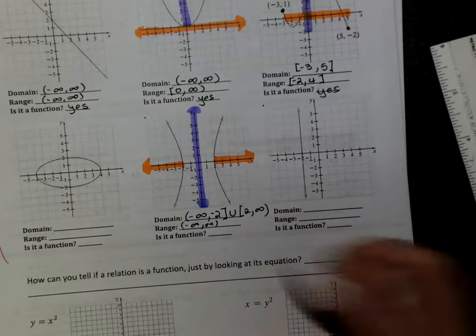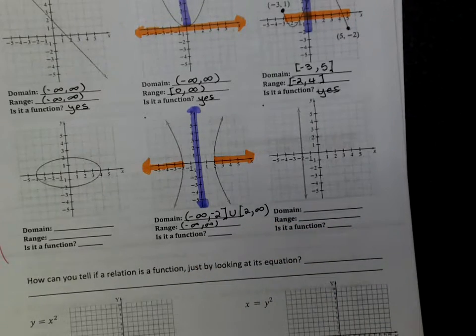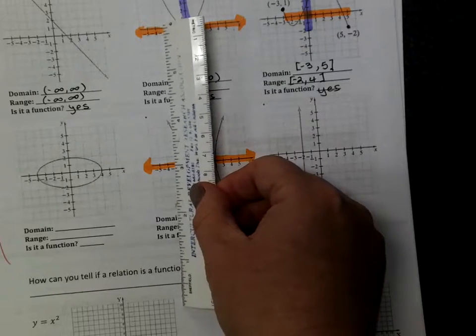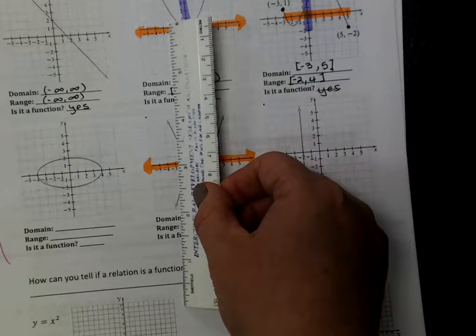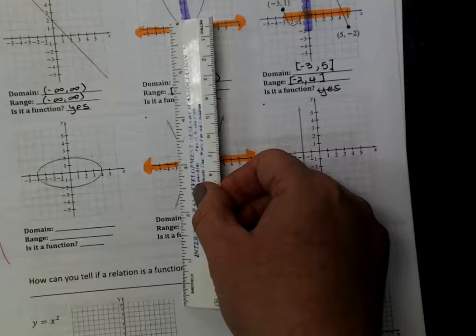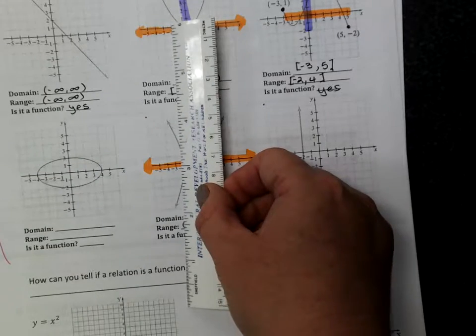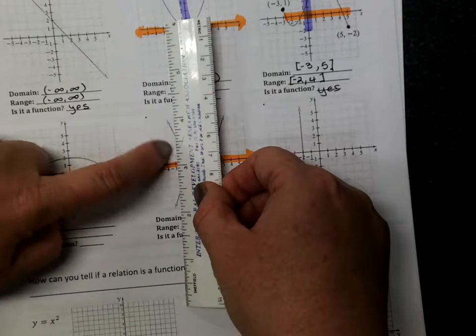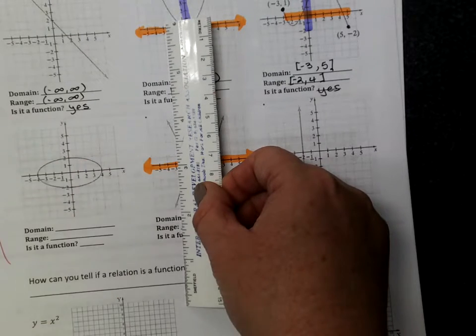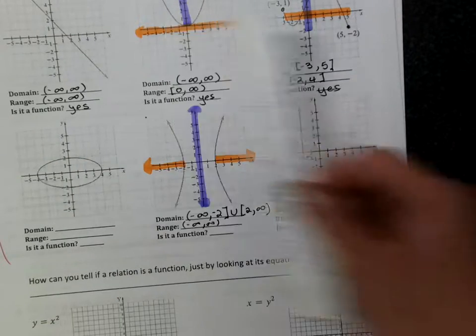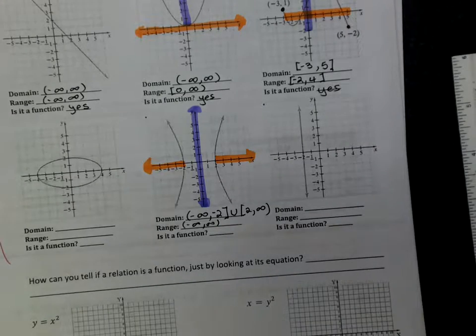And is it a function? Yeah. It's a very shallow curve, but it is curving, so your vertical line will go through the graph in more than one place. For example, x equals -3 has a y there and a y there, repeated x value. So no.